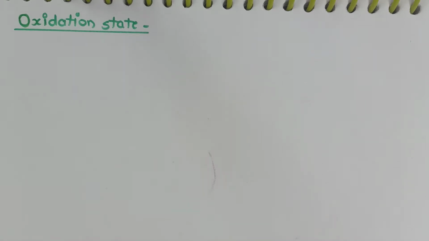Hello students, today we'll be discussing the next part of the P block elements, group 15, oxidation state. Today's video will be a very interesting and very important one, because if you understand how to calculate oxidation state and other chemical properties, then it will be very easy for you to do the concepts of group 16, 17 and 18. So let us begin with the oxidation state of group 15 elements.